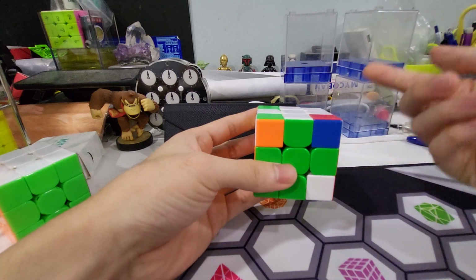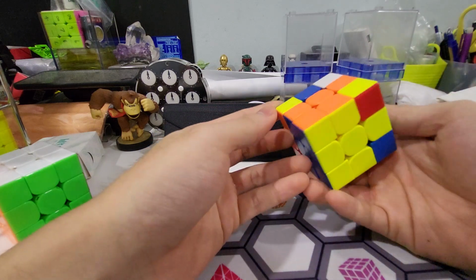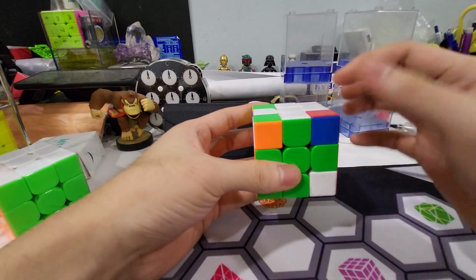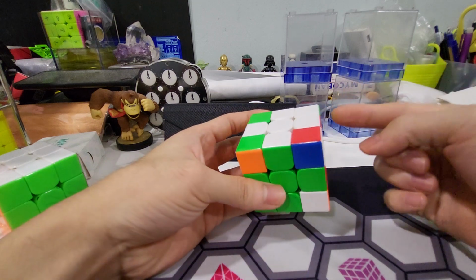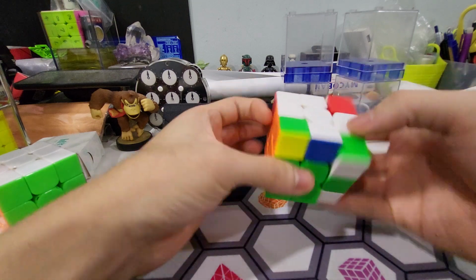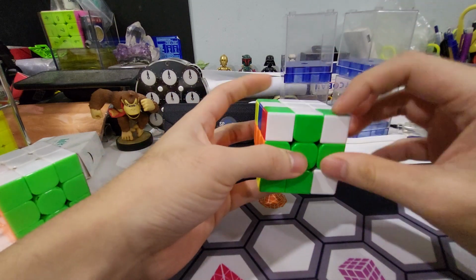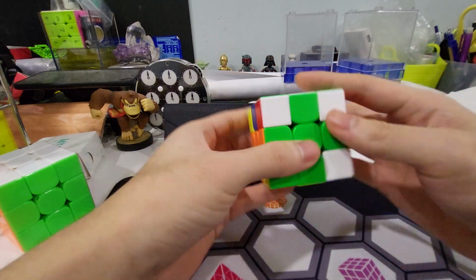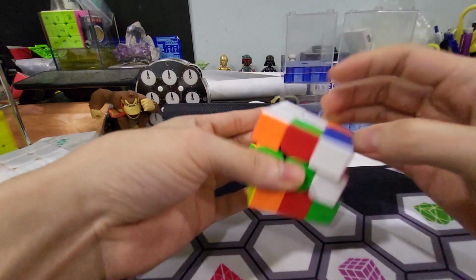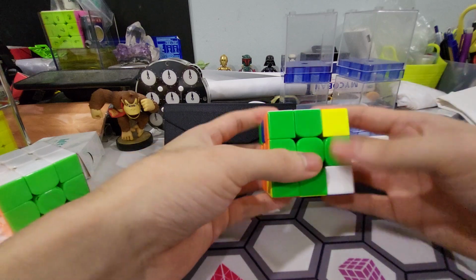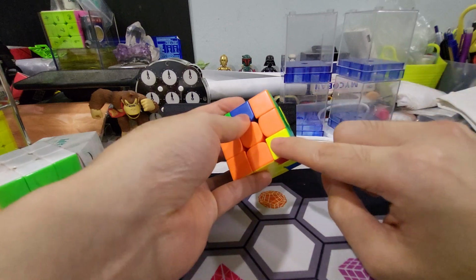So now I jump over my first corner out because I've already done it. So remember, we cycle broke to here, and then here to here. As you can see, it was quite a bad out. Here to here.